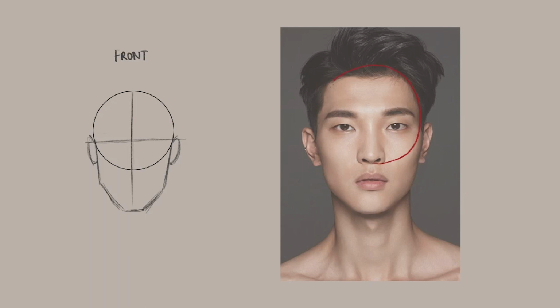The same rules apply if I were to be doing a portrait study using a photo reference. Let's take a look at this guy and apply the same construction line rules to their face. Again, we'll start with a circle, an action line, jawline, then eyes and ears.